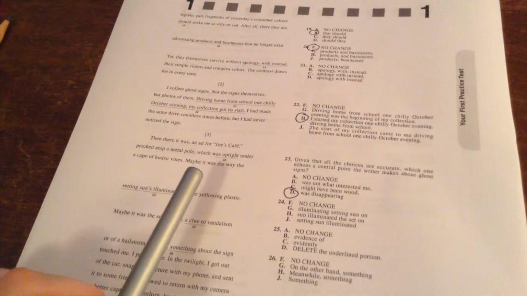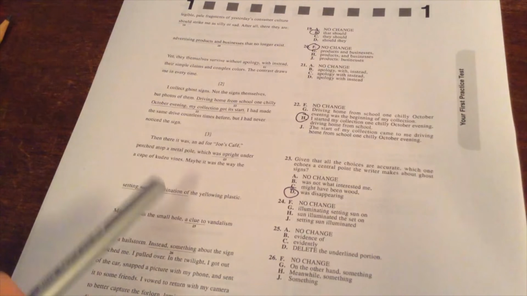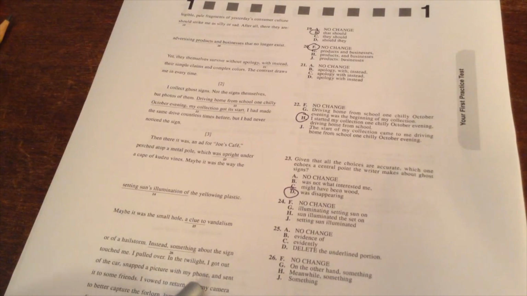Number 24. So I'll read the sentence. "Maybe it was the way the setting sun's illumination of the yellowing plastic." So just from reading this, you can tell that it's not actually a complete sentence.